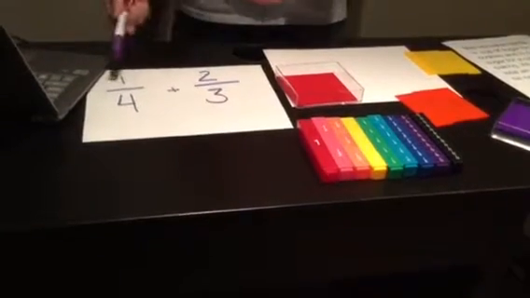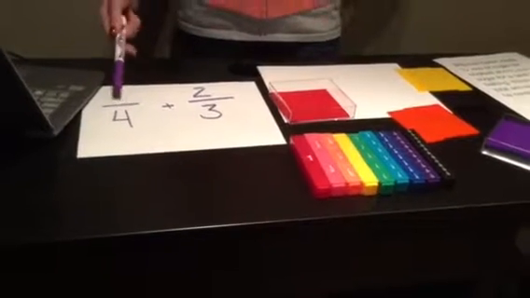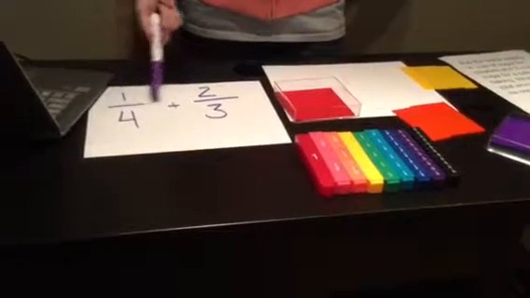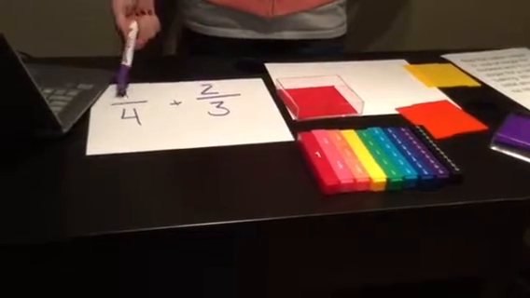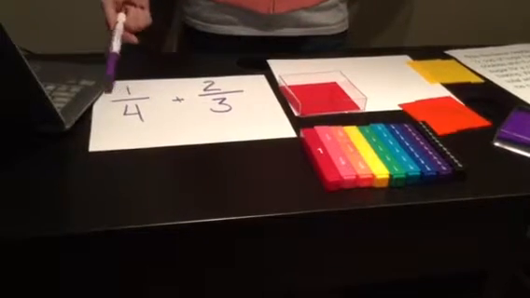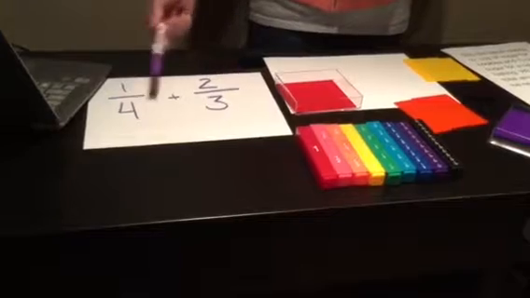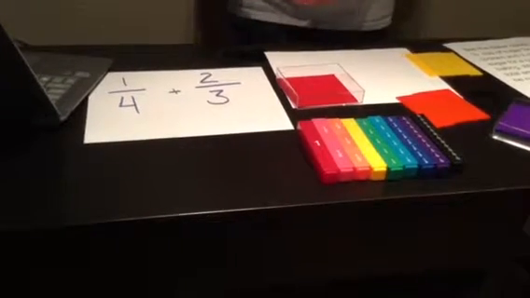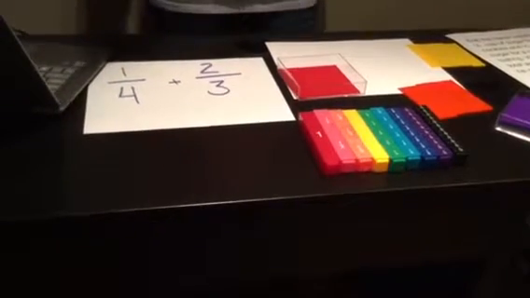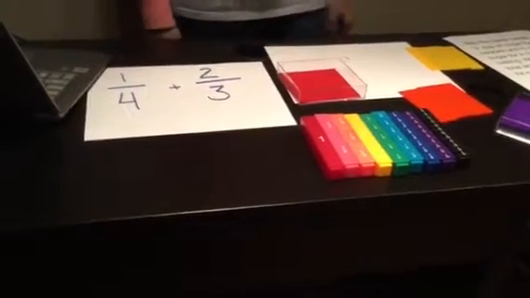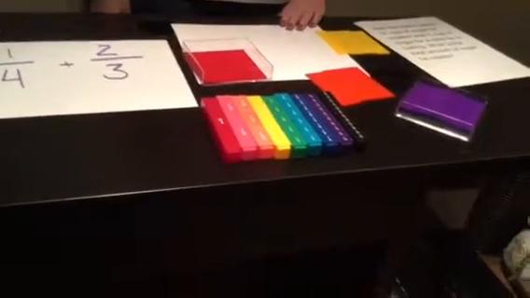The next misconception may be working the problem left to right, just like we would read left to right. So for instance, 1 plus 2 and then 4 plus 3 to get the answer. The answer would be incorrect if we worked it out that way. So let's go ahead and get started with our first model.